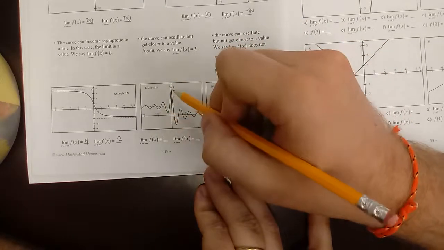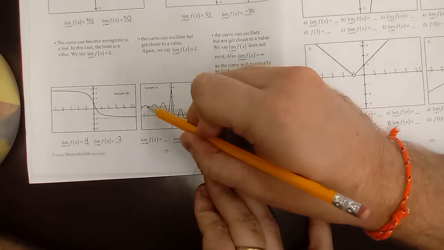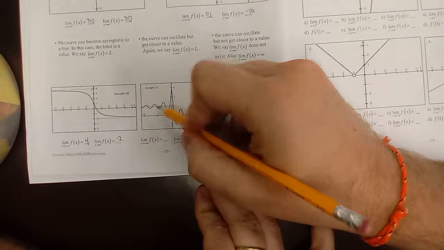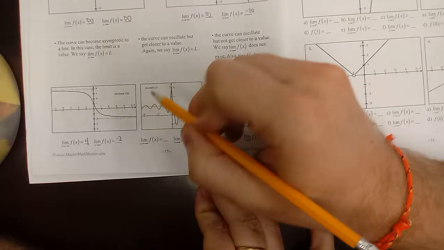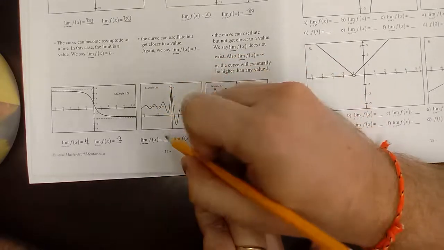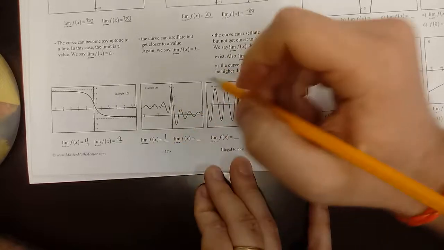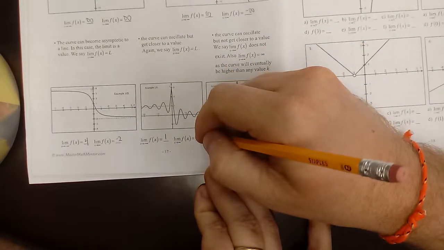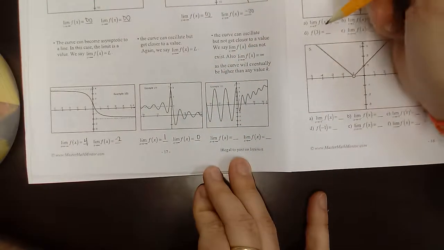It has dampening. So it gets closer and closer and closer to our asymptote as we go out to the left. And so as we go out to negative infinity, it is going to get closer and closer and closer. The squiggles are going to get smaller and smaller and smaller. So we'll say that our limit's 1. And off to the right, same deal, it's getting smaller and smaller. So we'd say our limit is that y value of 0.